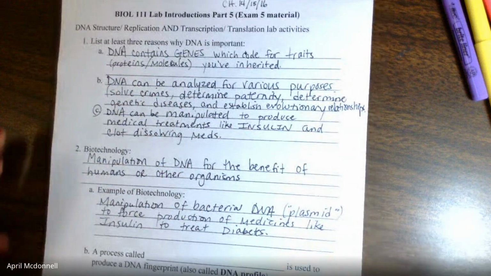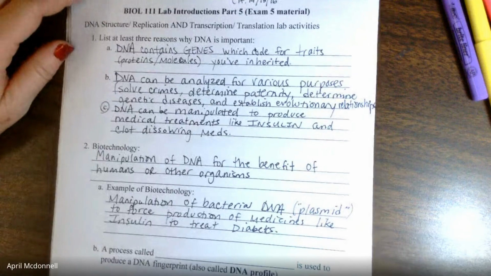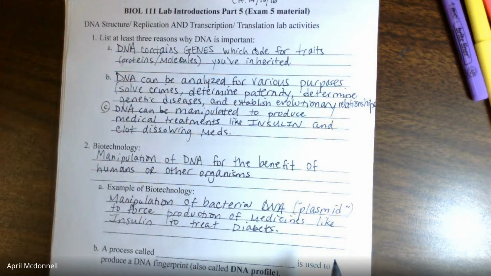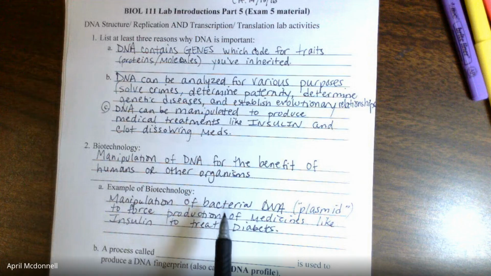Perhaps you've heard of diabetes. In the case of diabetes, individuals may need to supplement a shot of insulin in order to have enough insulin in their bodies. Where does all this insulin come from? An example of where the insulin that humans use to treat diabetes may come from would be the manipulation of bacterial DNA.